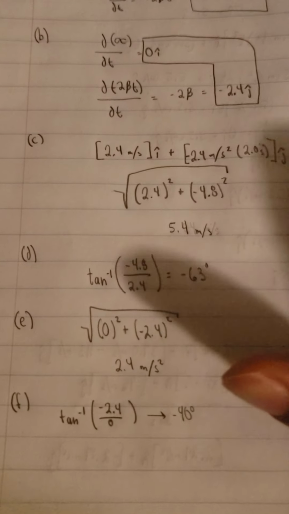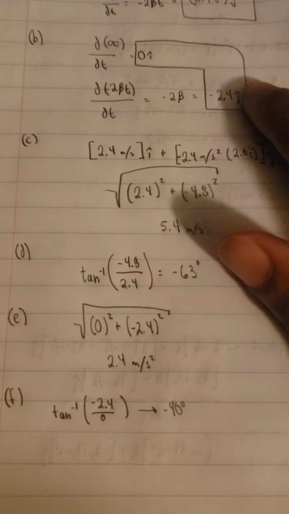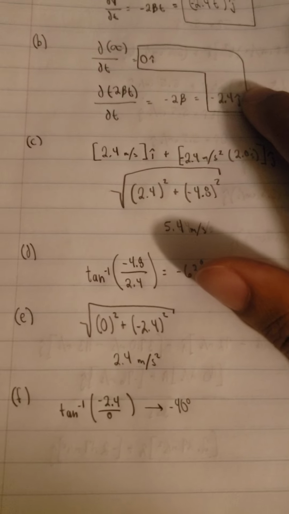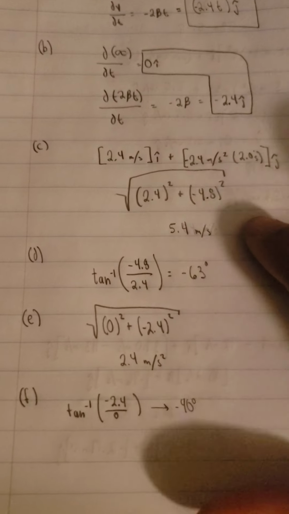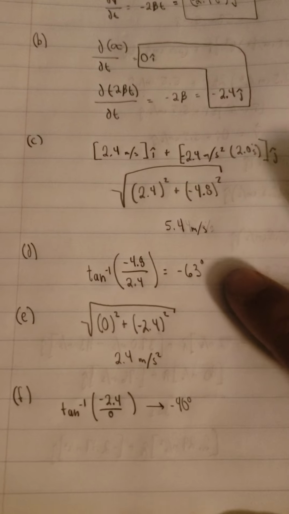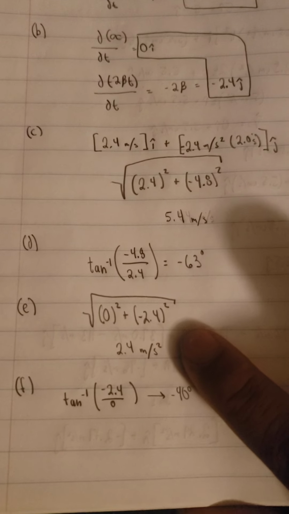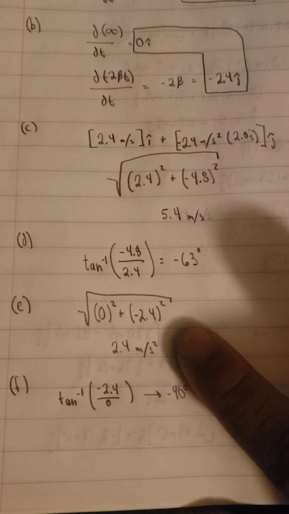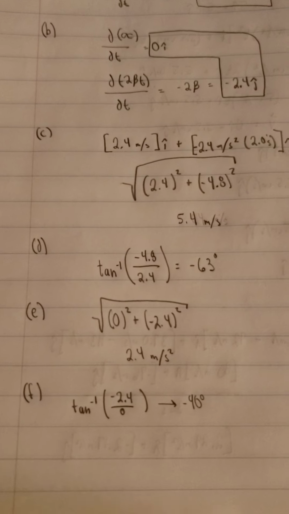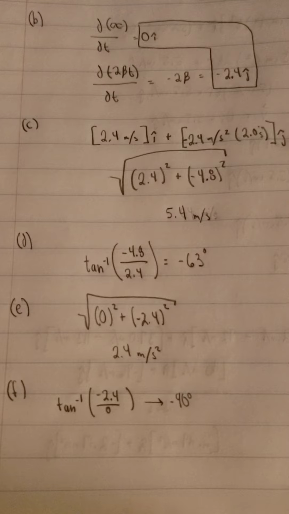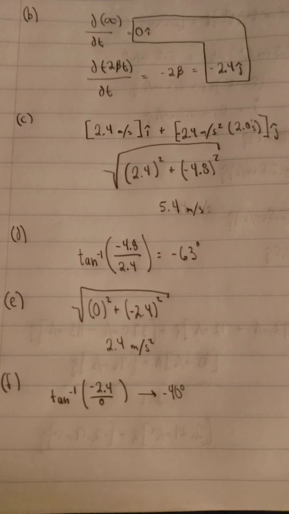Part E asks to calculate the magnitude of the bird's acceleration at t equals 2.0 seconds. And since we already calculated the equation for that in part B right here, we know that t doesn't even involve this problem. So we can quickly calculate the magnitude of the acceleration, which ends up being 2.4 meters per second squared.